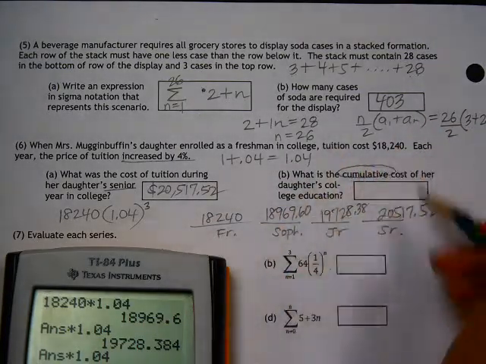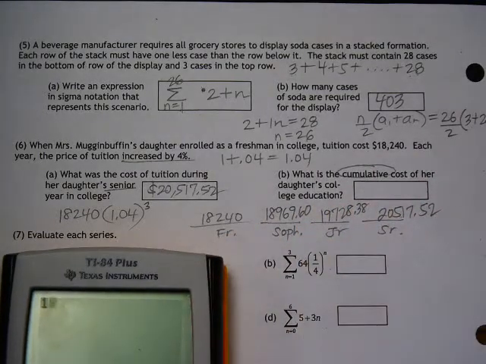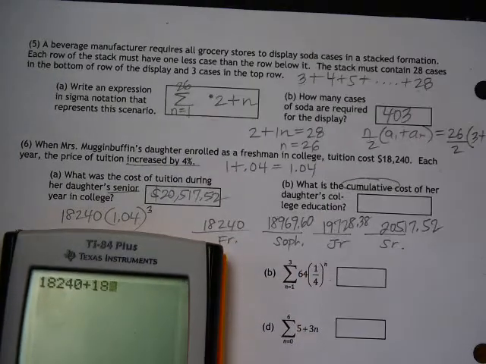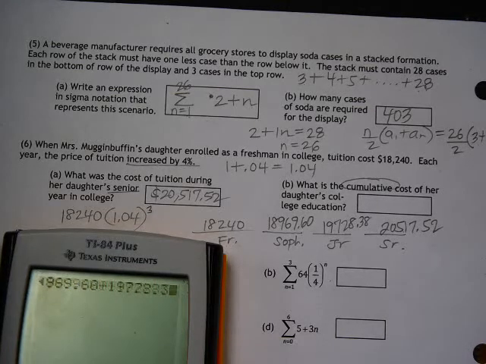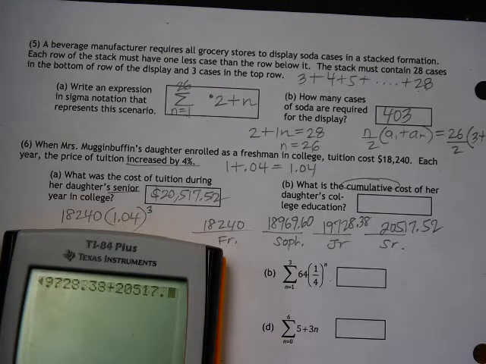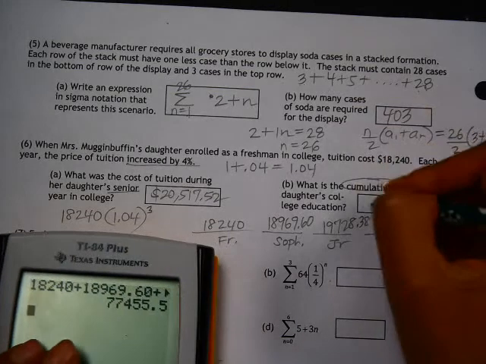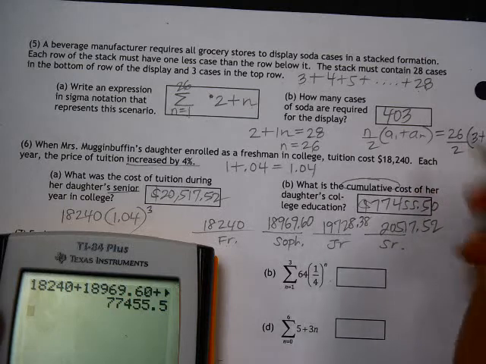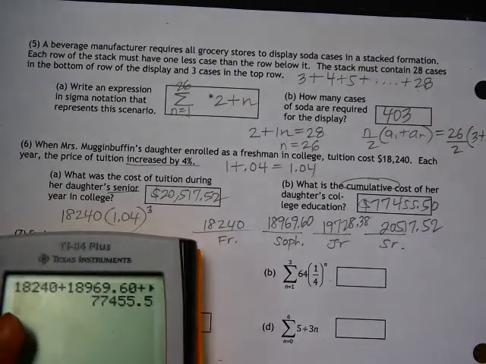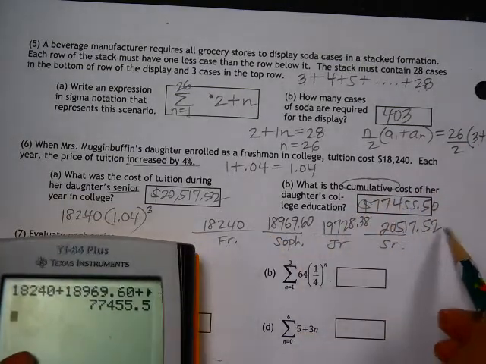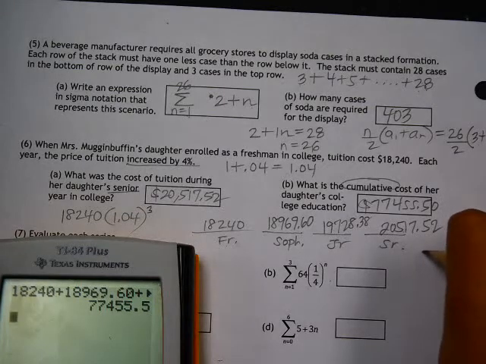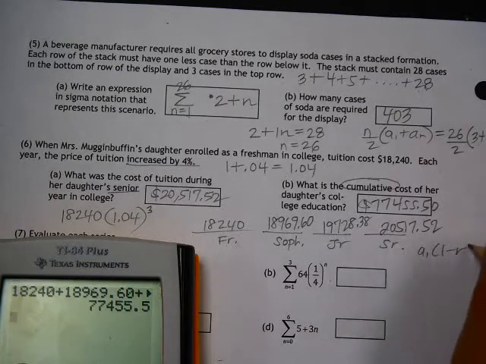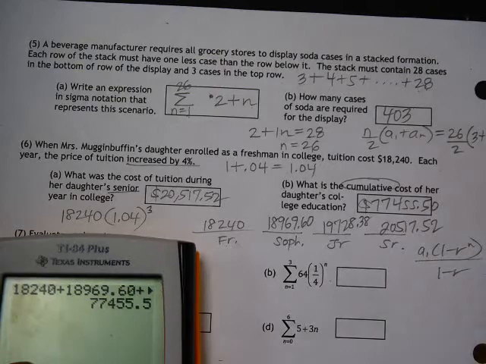Well, we have all the 4 years here, so you could just add those 4 together, and get the total, $77,455.50. If you want to use a formula, it would be the sum of a geometric series, so you would have to use this formula, which might take the same amount of time.